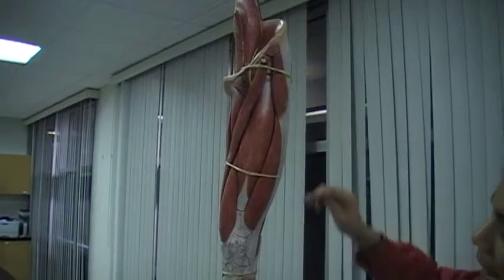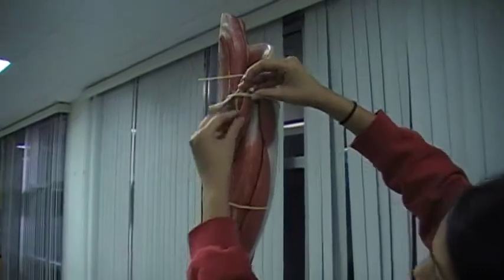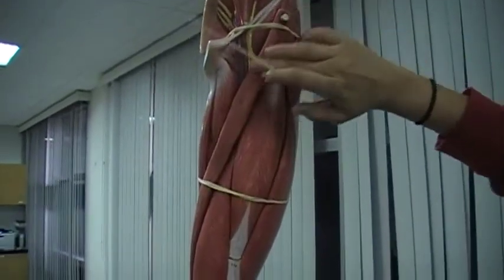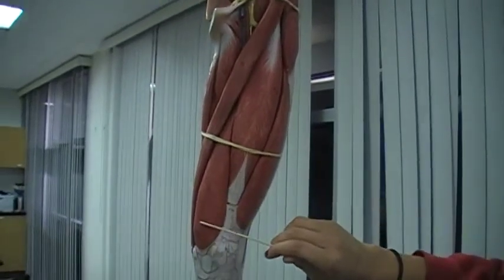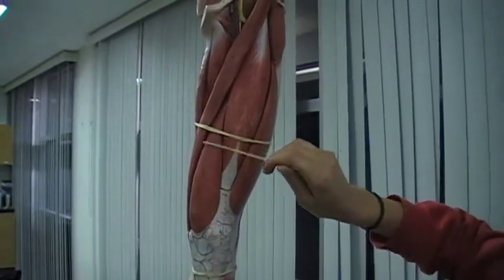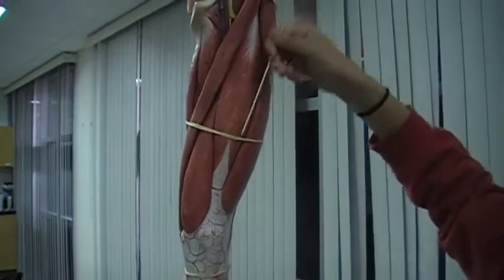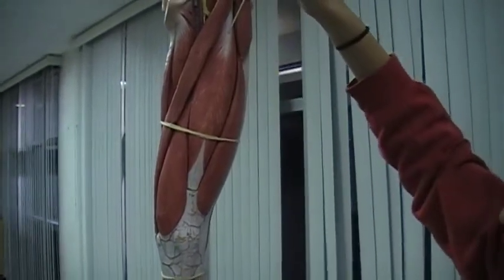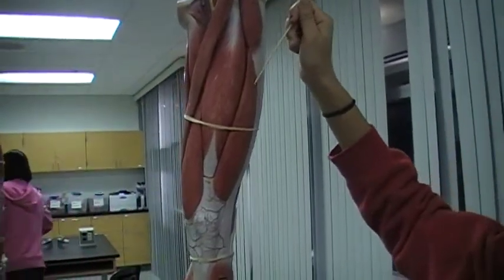Here we have the anterior view of the leg, beginning with our sartorius muscle, this longer muscle. Then we have the vastus medialis, facing medially in the leg. The rectus femoris, and the vastus lateralis, facing laterally.